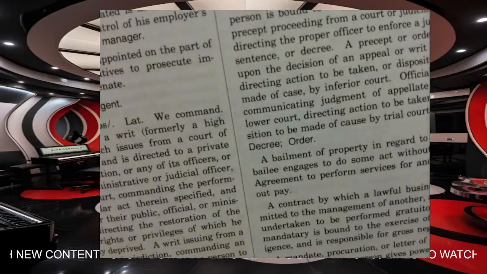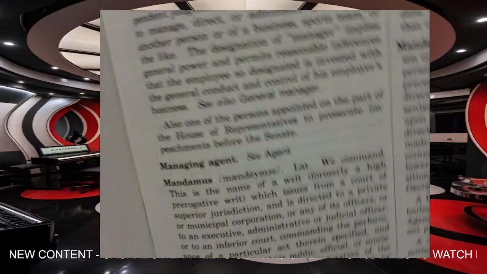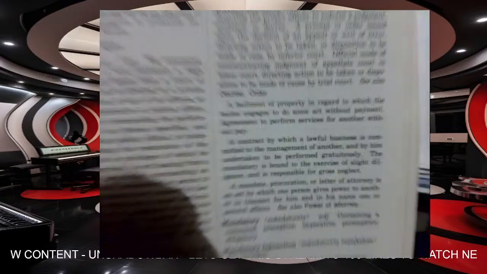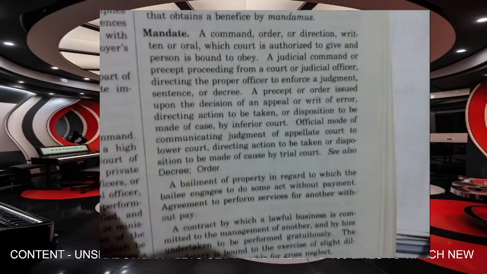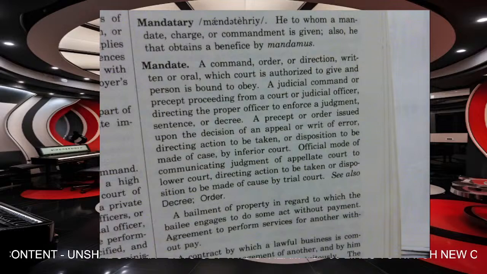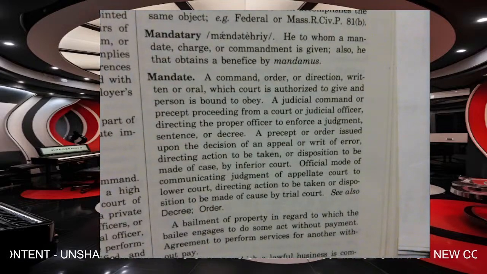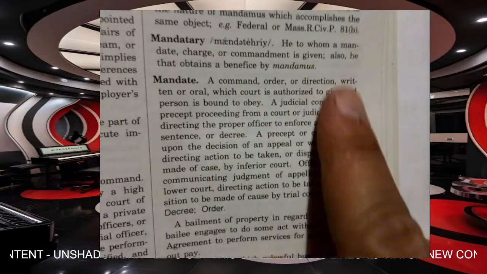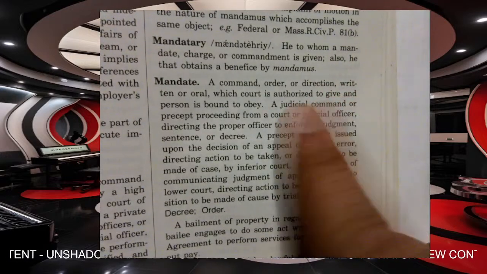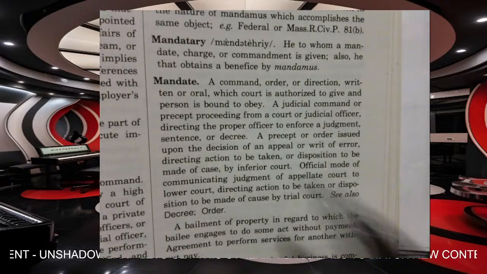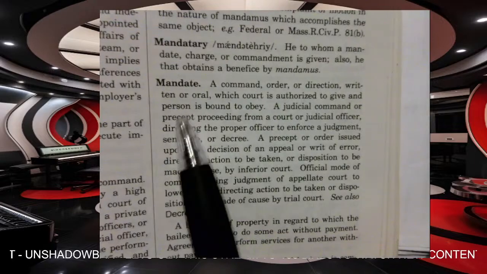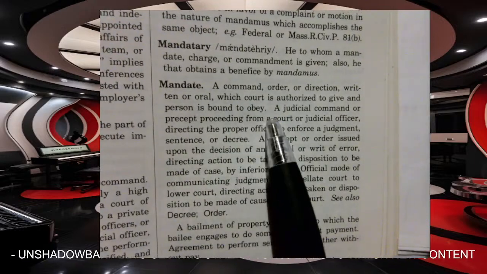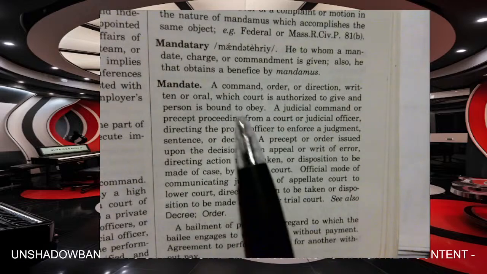Mandate. Oh, here's mandate. A command. Order. Command. Order. Mandate. Command. Order. Or direction. Written or oral, which a court is authorized to give, and which a person is bound to obey.